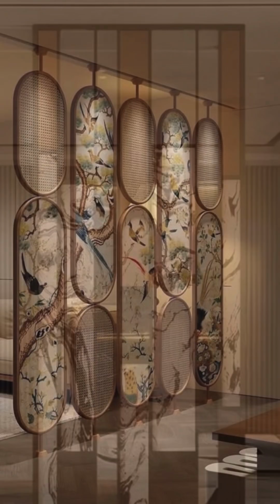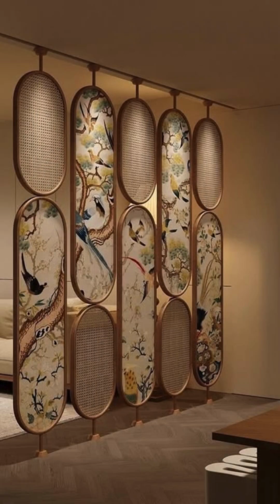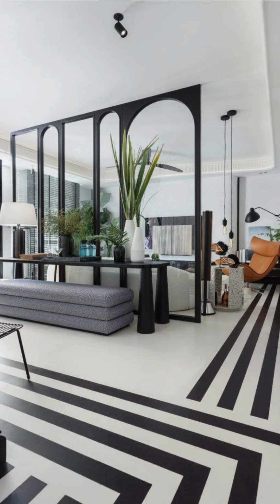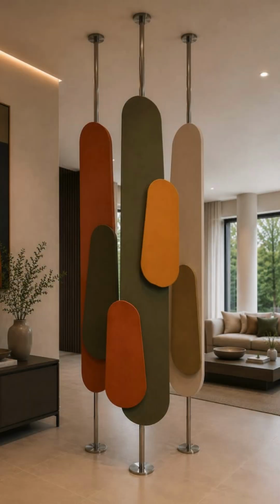And if you're currently designing your home, I hope this video has given you some inspiration and also helped you look at partitions from a slightly different perspective. Sometimes, one carefully designed element can make a much bigger impact than adding several decorative pieces throughout the room.